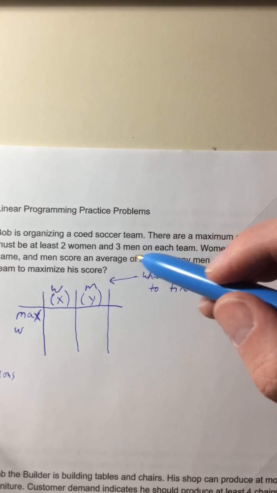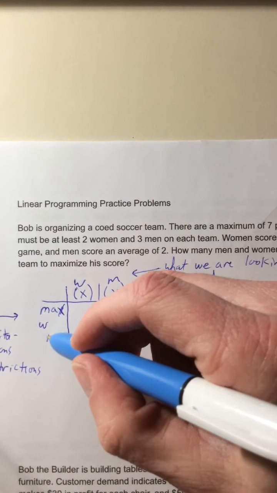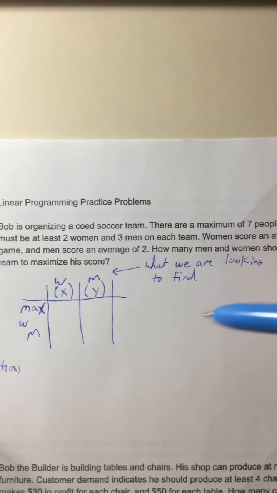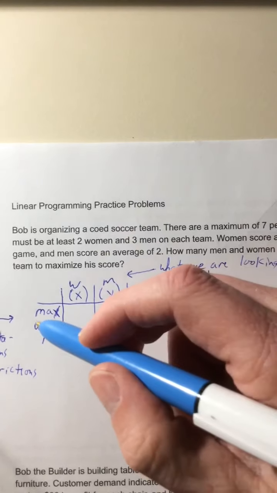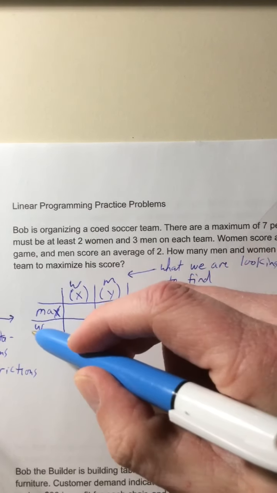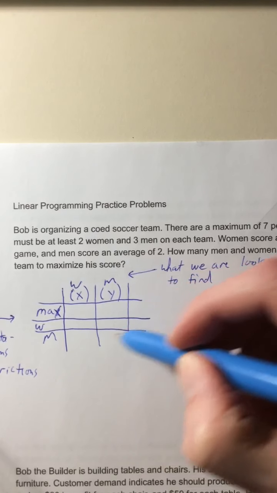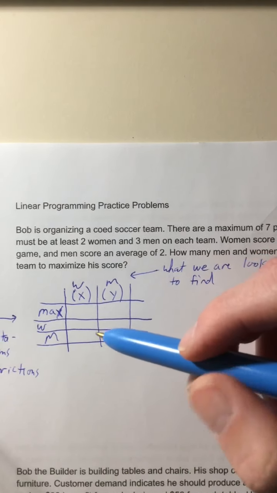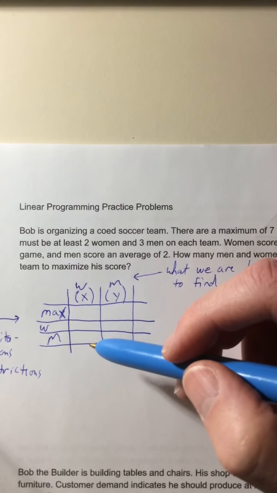We have to have at least 3. So that is another restriction. As we read through the rest of the problem here, there are no other restrictions preventing Bob from having as many people on the team as he wants. Okay, so now we need to do something with these restrictions here. So let's work with the second two, and then we'll do the first one.